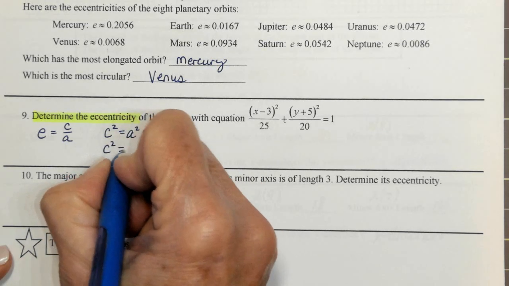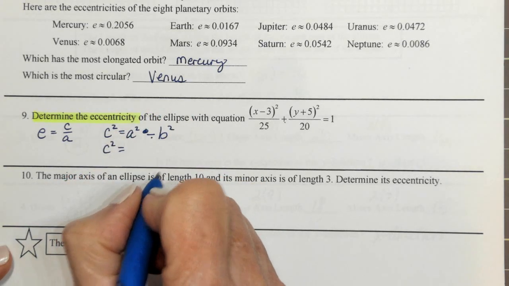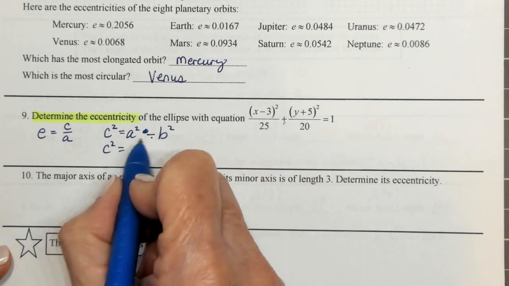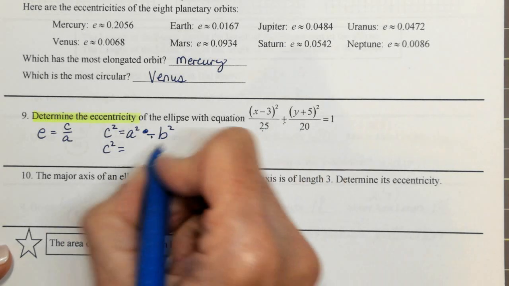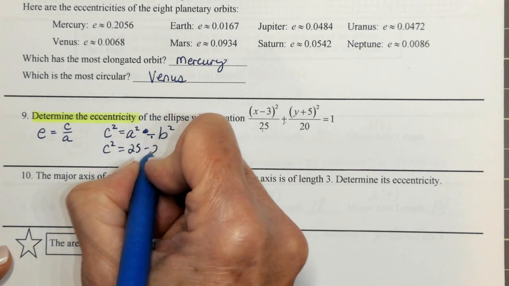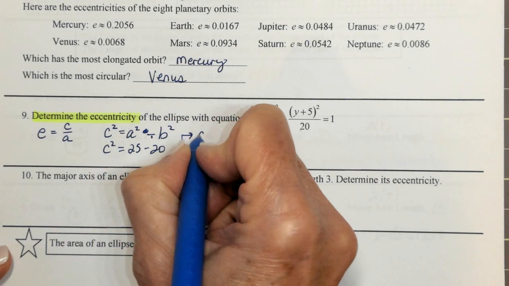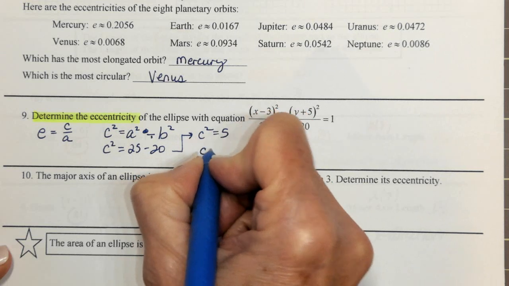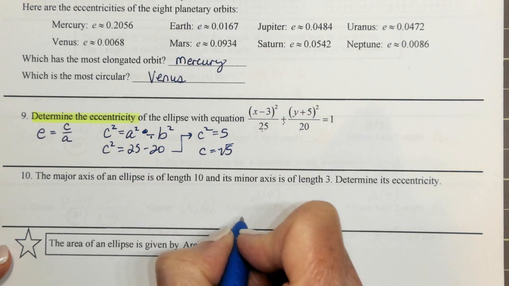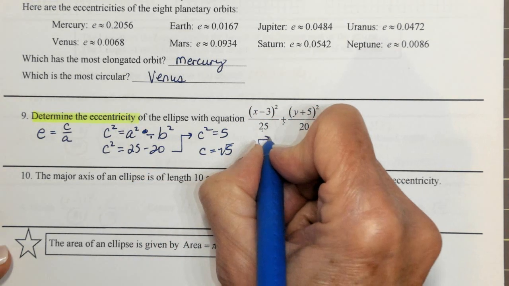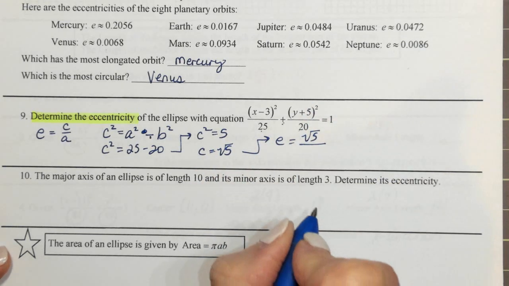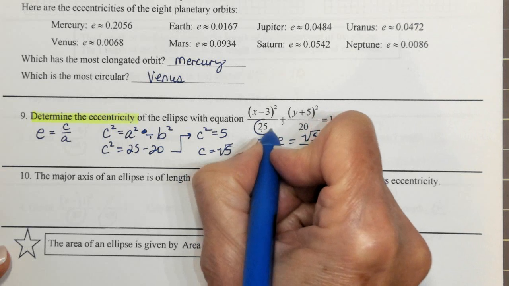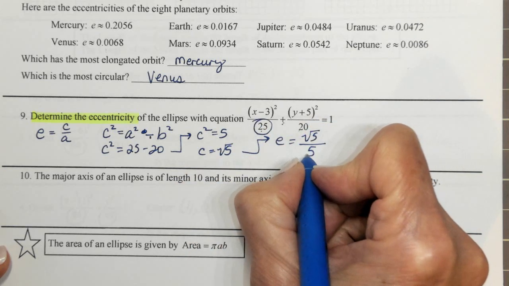I'm saying that because of hyperbolas, it's going to be the other way around. So I just take the bigger minus the smaller. 25 minus 20. c squared will be 5. c is the square root of 5. So eccentricity is square root of 5 divided by a. This is a squared, so a is 5.